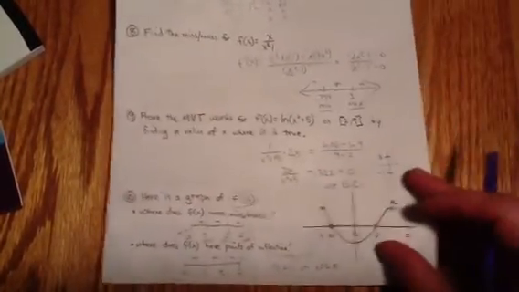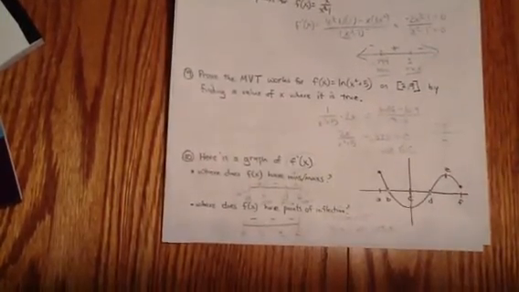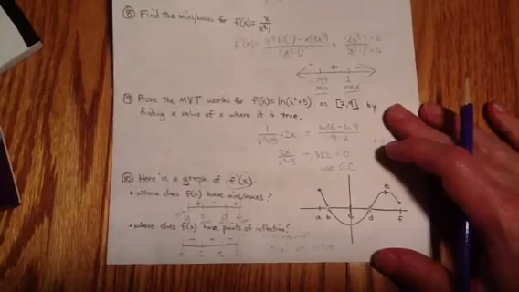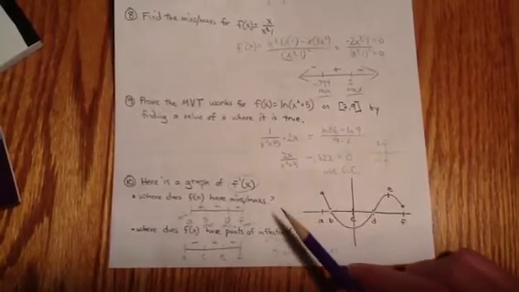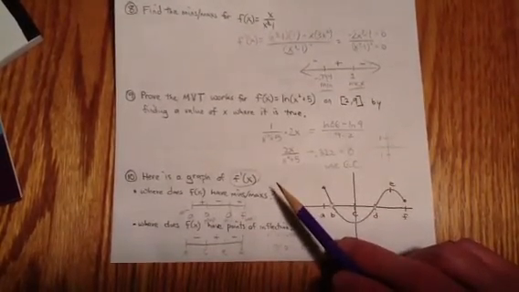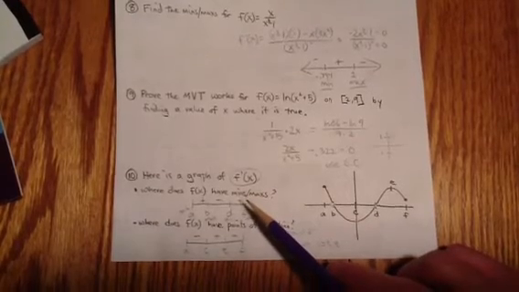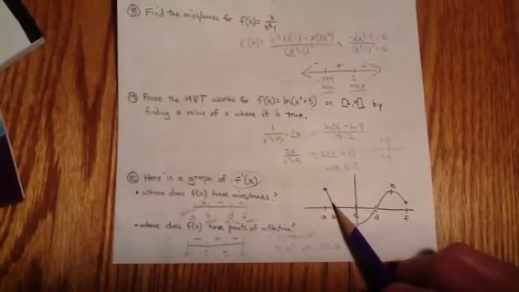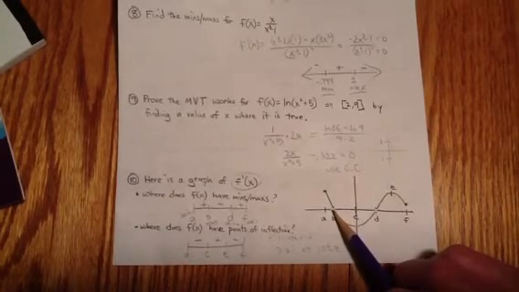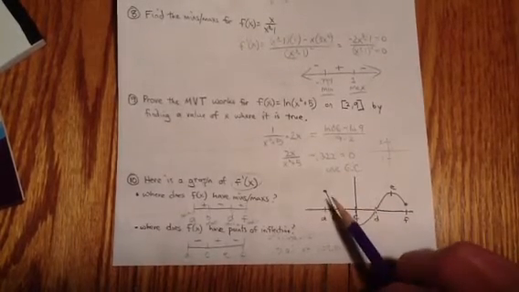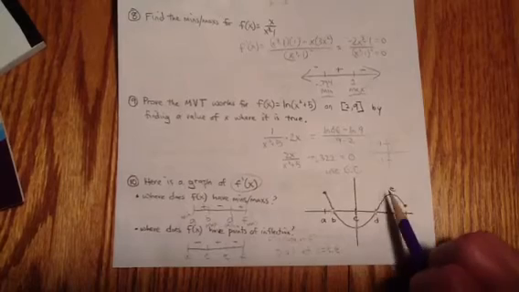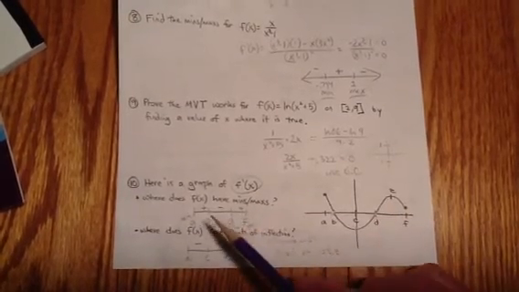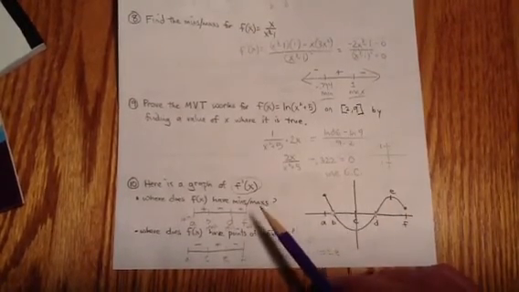Last problem. Number 10. Alright, so this problem has the derivative graph in it. It wants mins and maxes, so I'm going to just go to the sign chart. So I make a sign chart from A to F. I note that the derivative, which is this graph, equals 0 here and here, and that it's positive, negative, positive. And so I fill in my chart, and I got my answers.